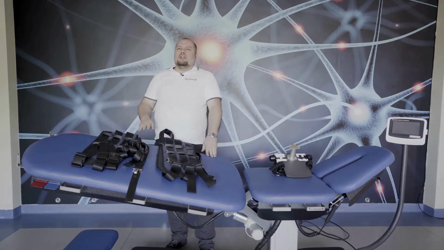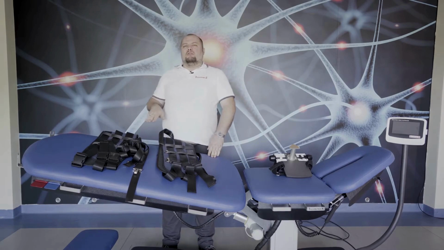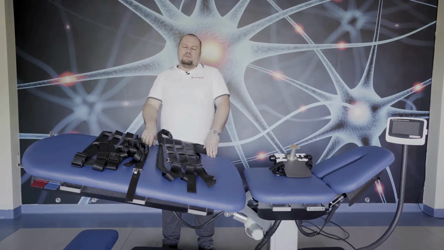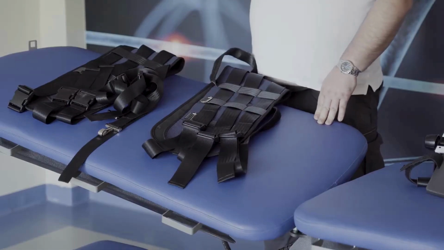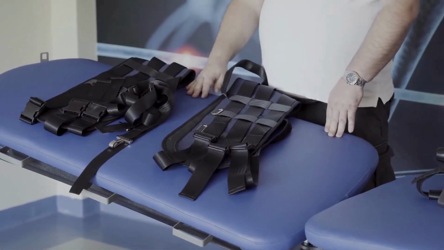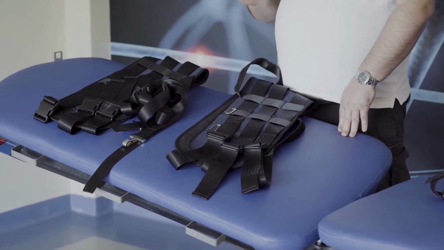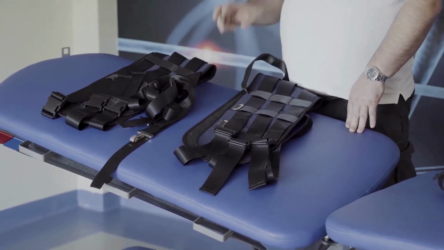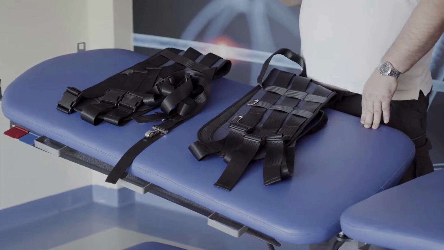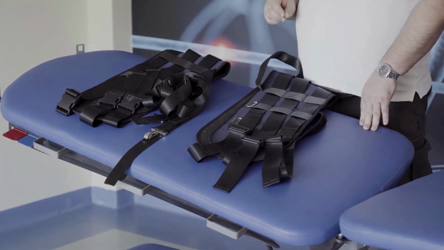Lumbar part or leg part. This is movable in three dimensions, and can be moved in the sagittal plane for more flexion or extension of the patient's lumbar spine. It may be rotated or side bent to achieve the best position for the patient and the most beneficial traction.